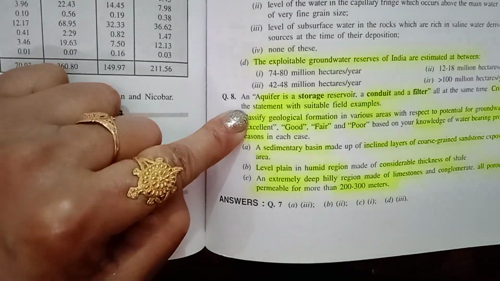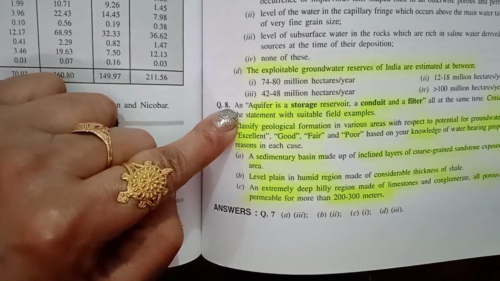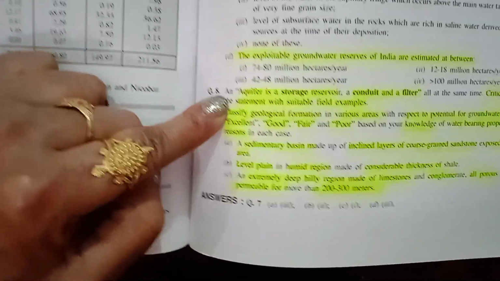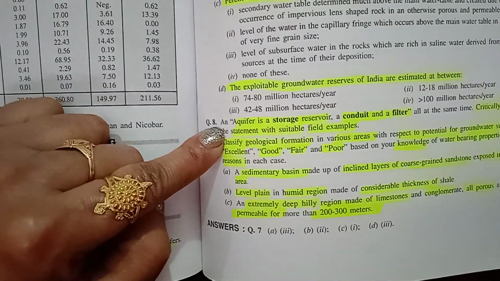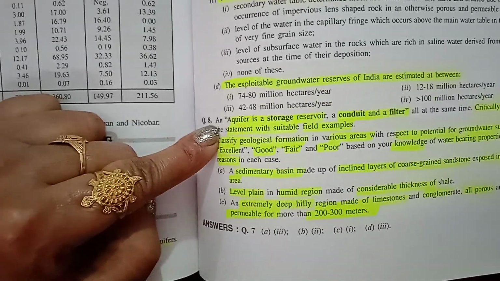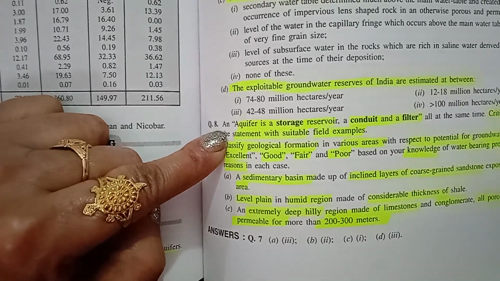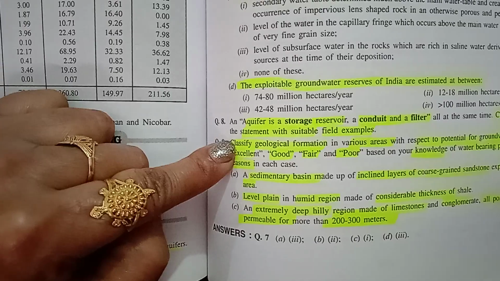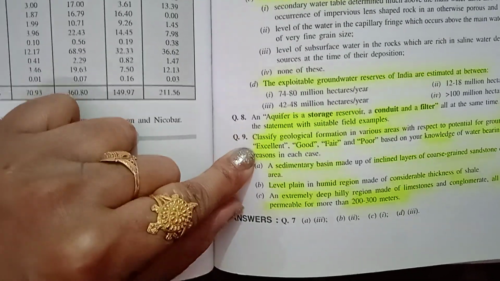Question 8: Answer in detail. An aquifer is a storage reservoir, a conductor, conduit and filter all at the same time. Critically examine the statement with suitable field examples.